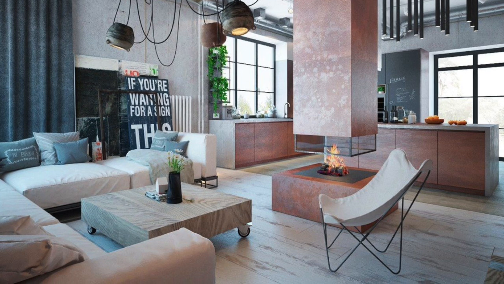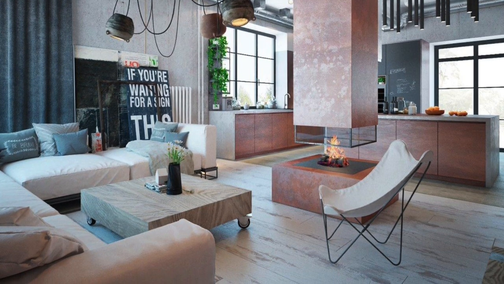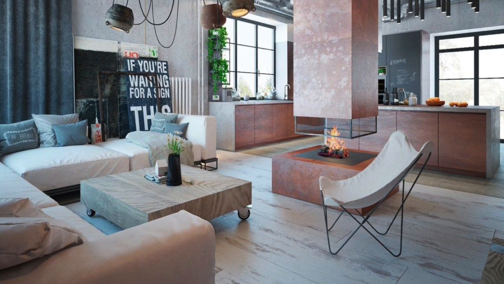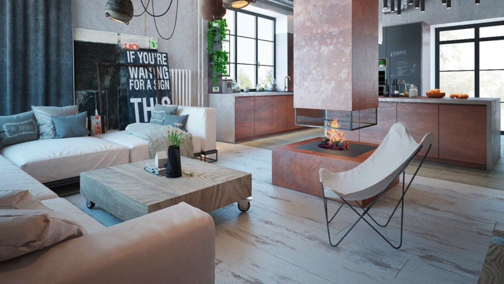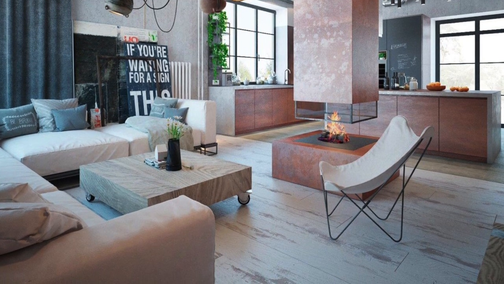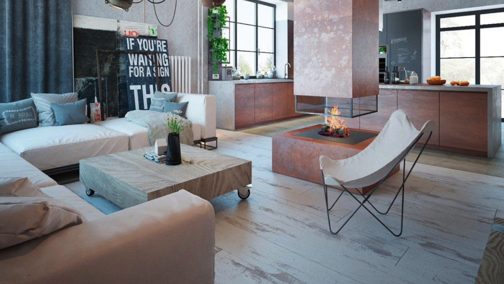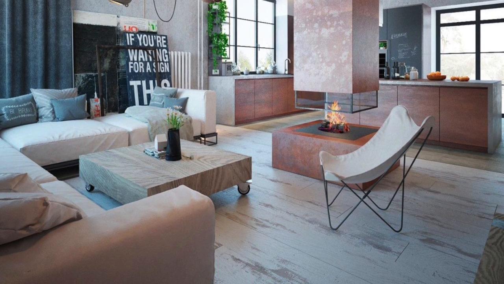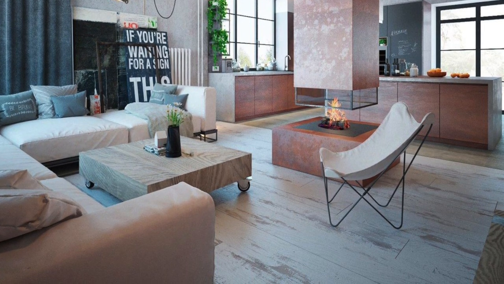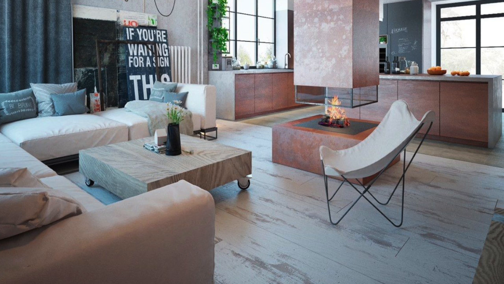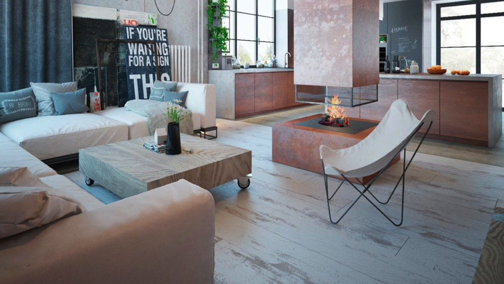There's a sling chair there in the middle of the room. A sling chair is a very curvy chair, so that looks feminine also. So this is a really cool juxtaposition of hard edges with industrial and the soft, rounded edges of feminine. Pretty cool space. All right, so let's recap.